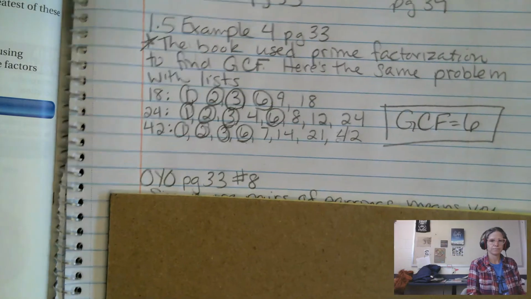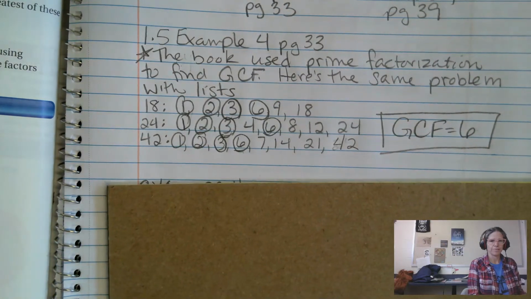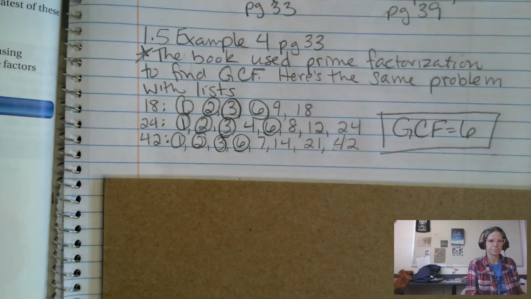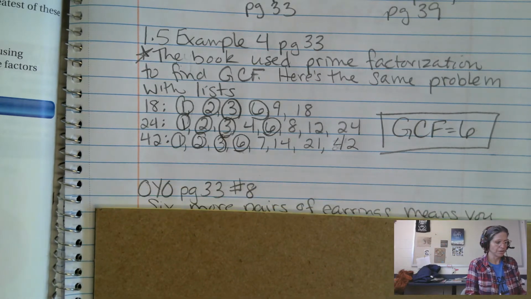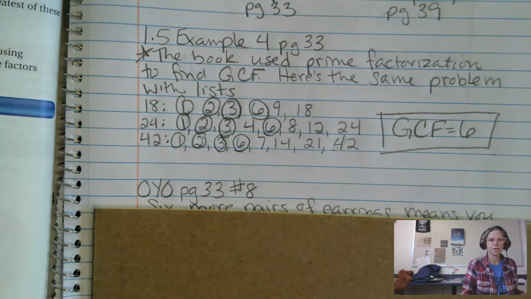Oops. I don't know if you saw that. My greatest common factor was 6. We're going to go ahead and do the on your own. That's on page 33, number 8.